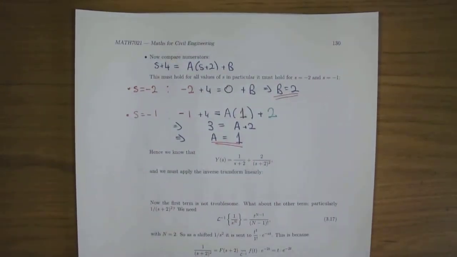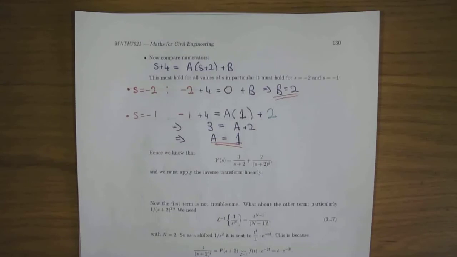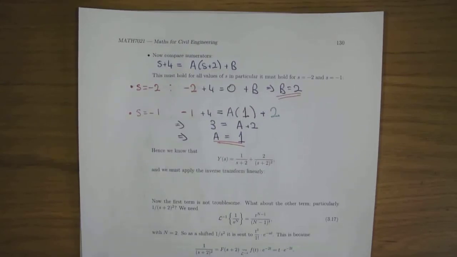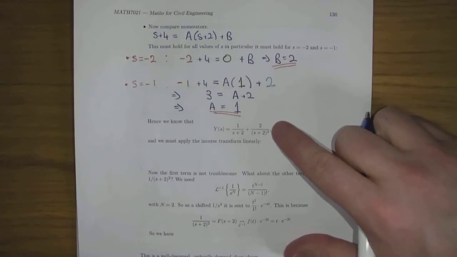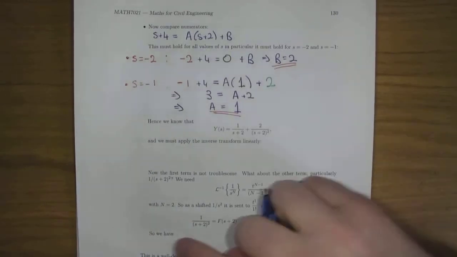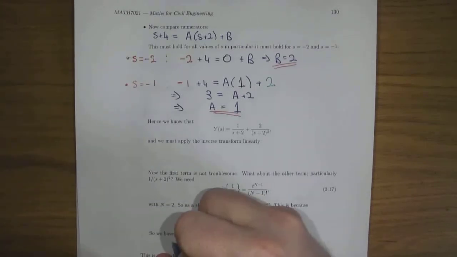Okay, now we need to send these back, and we need to send them back linearly. Now there's a little bit of explaining here. What I might do is just write down the answer, because eventually you will get to this stage, but I'll write down the answer and then we'll explain a little more what's going on. Okay, so we've got the Y of s. Now we need to transform back to y of t.